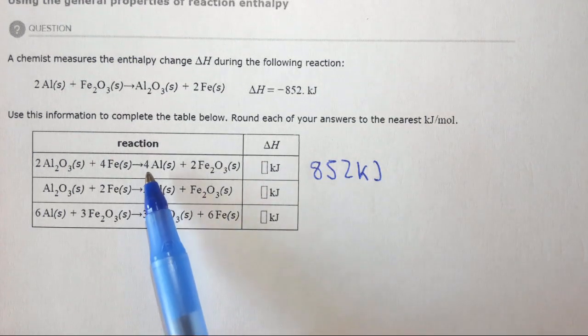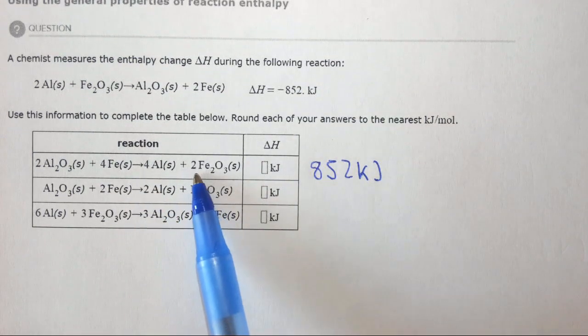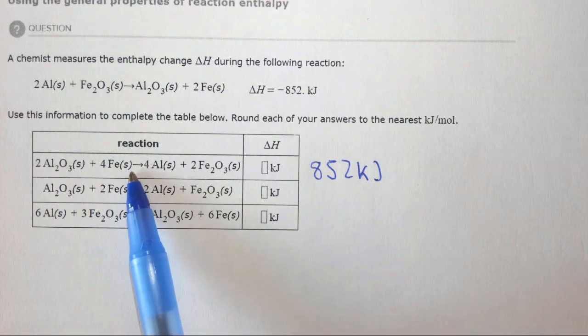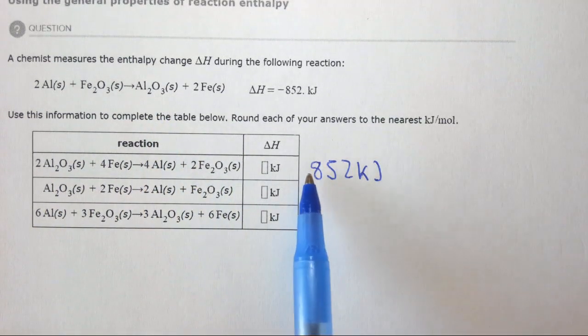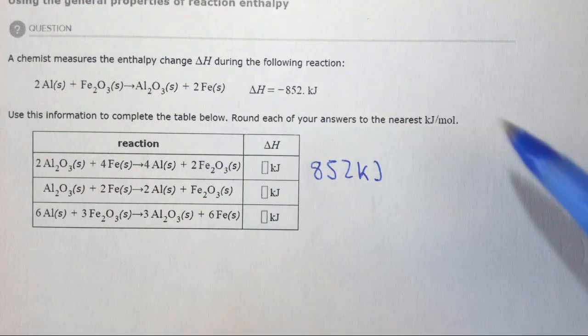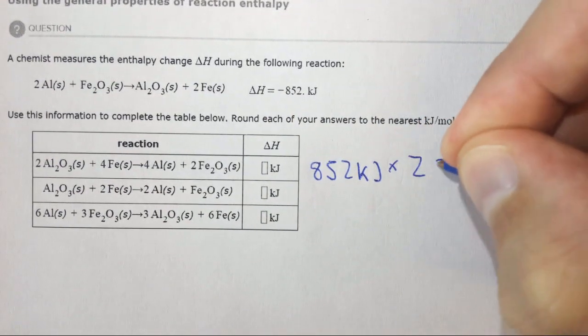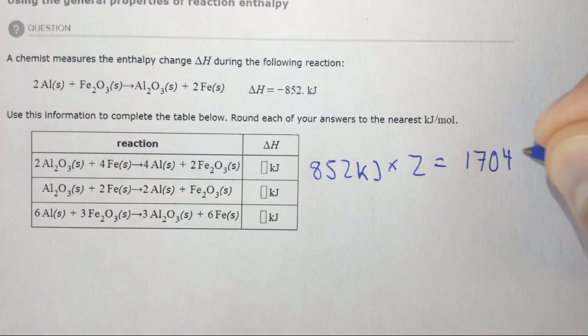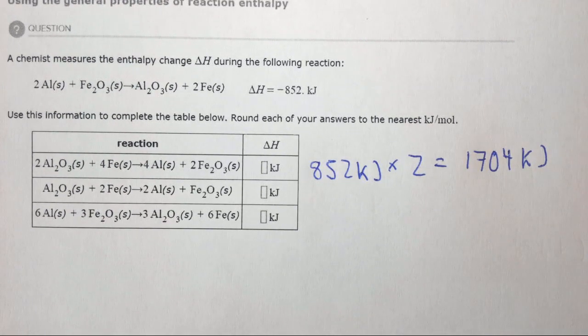However, we've also doubled the amount: 4 aluminums, 2 iron(III) oxides yields 2 aluminum oxides and 4 irons. So we've reversed it, making it positive instead of negative, and we've doubled it, so we multiply by 2, and we get 1704 kilojoules.